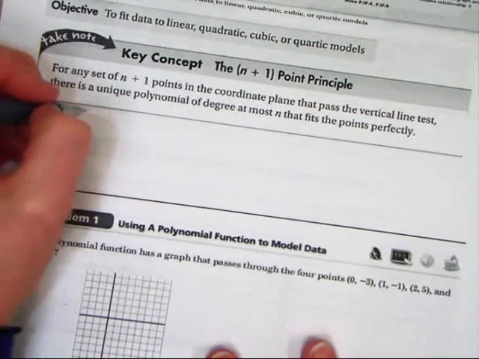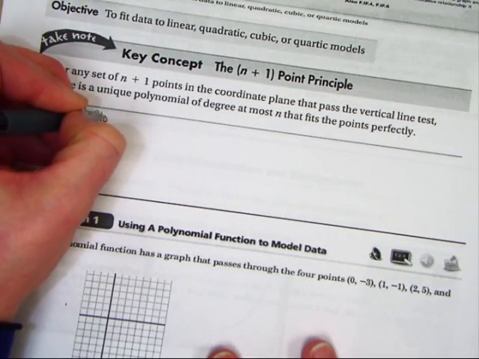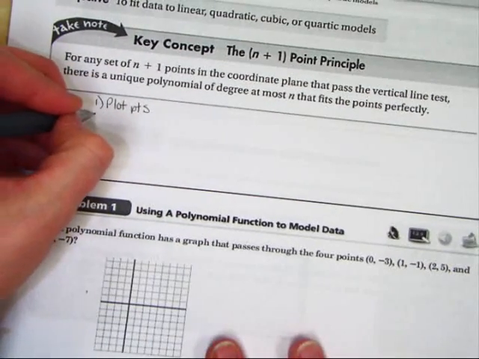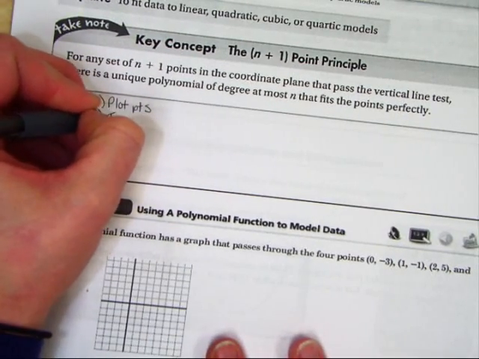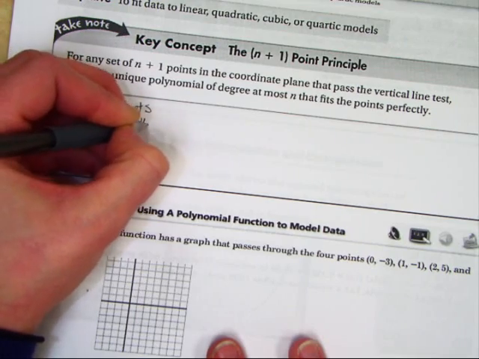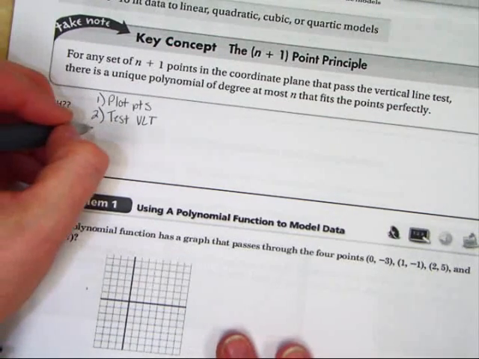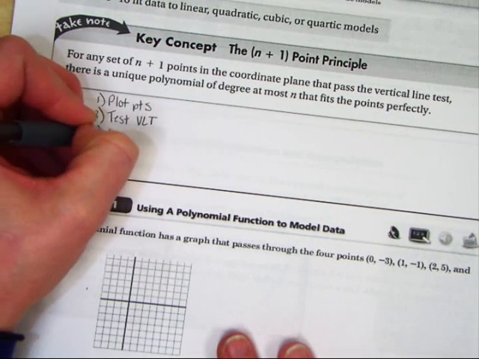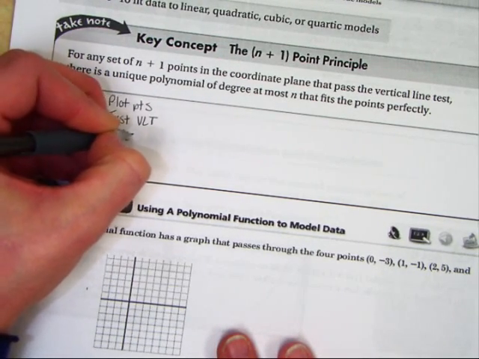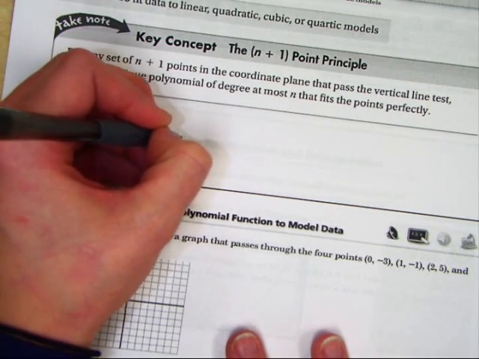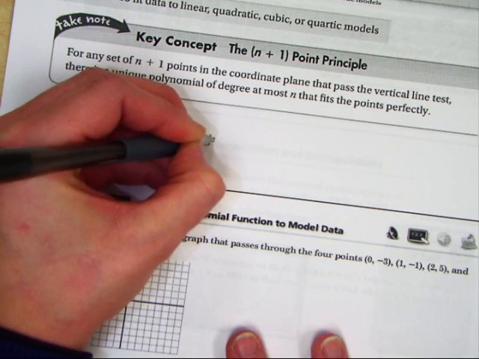Here's what they're saying. First of all, what I want you to do today is plot your points. That'll be your first step, if possible. Step 2, you're going to test and see if it passes the vertical line test. That's what they're saying, it has to pass the vertical line test. Step 3, you're going to count the number of points you have, and you're going to minus 1. And that's going to tell you the maximum degree possible.